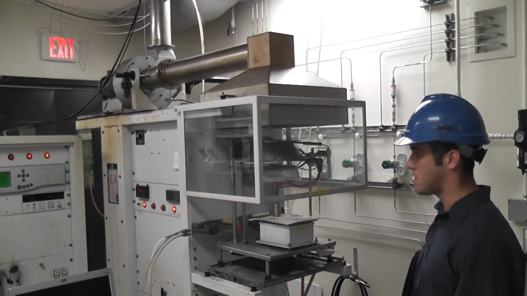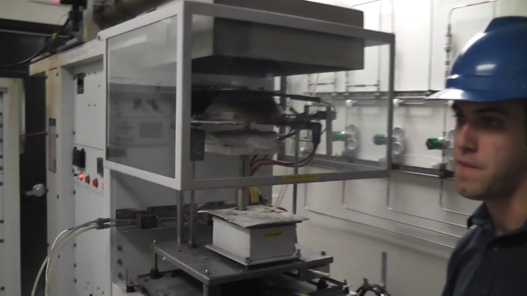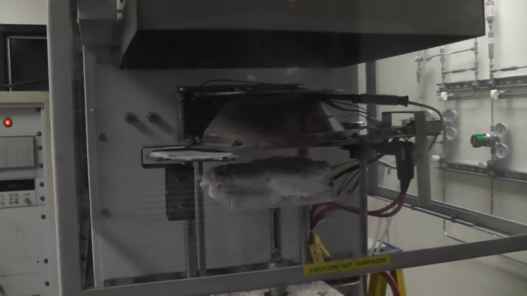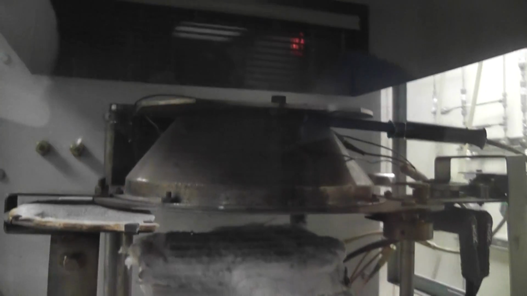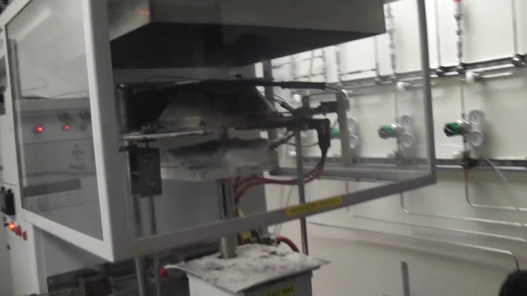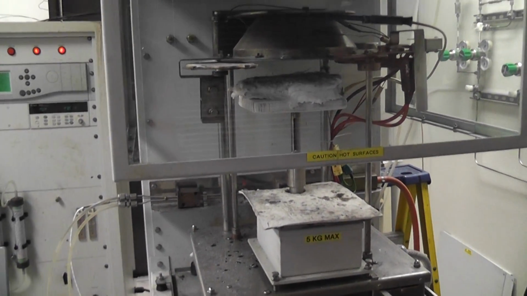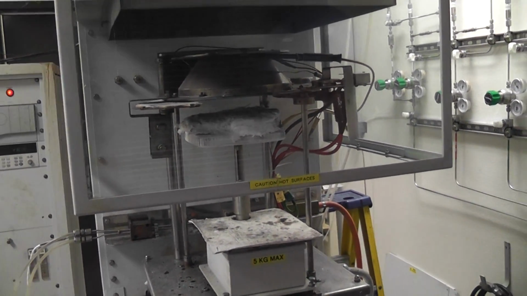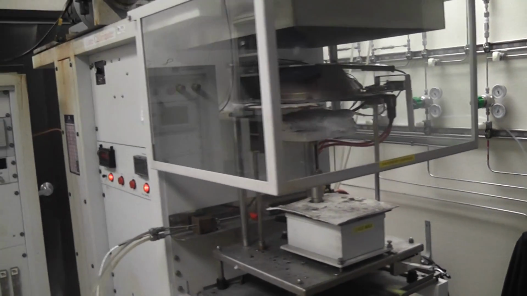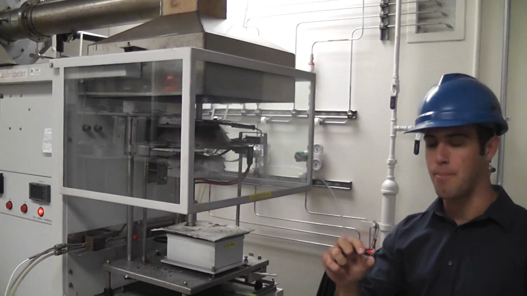Okay, so this is our cone calorimeter. I believe the test standard for this one is ASTM E1354, and there's probably some other standards that use this, but I think 1354 is the ASTM standard. So basically the whole point of this apparatus is to, on a small scale, measure the heat release potential of a material. I don't know the actual size of the material that goes in this apparatus.